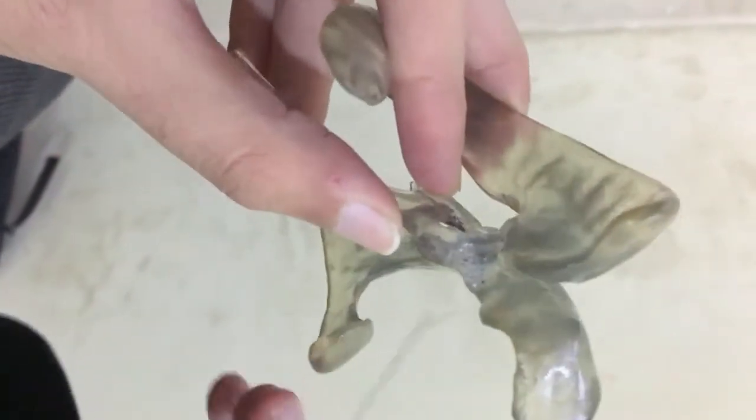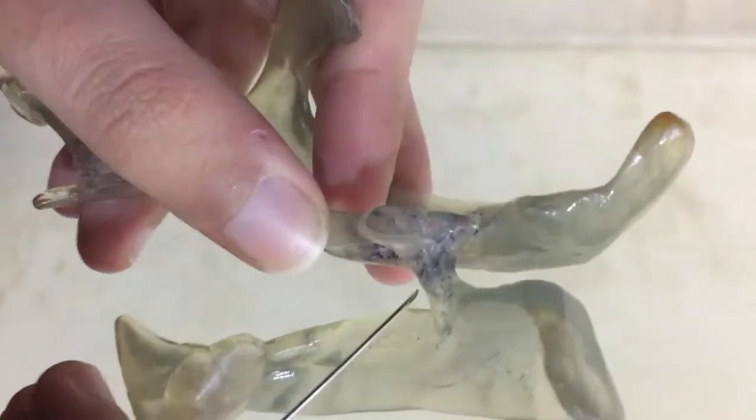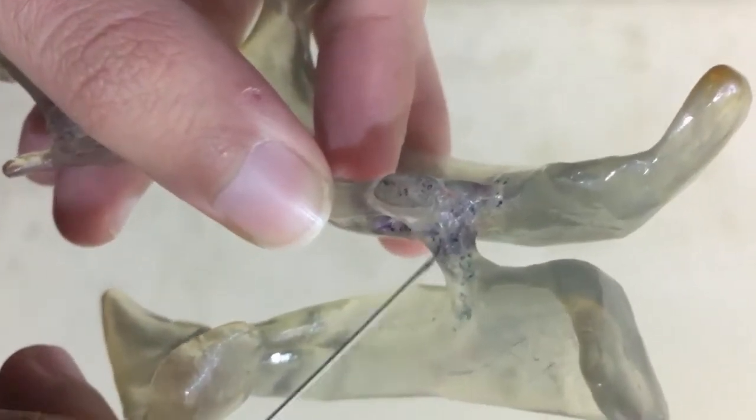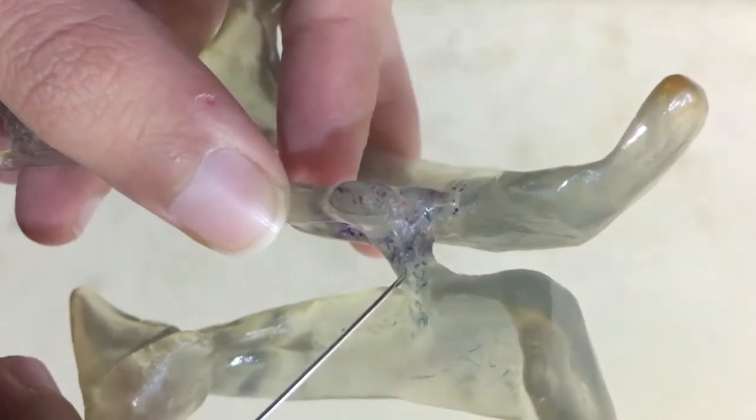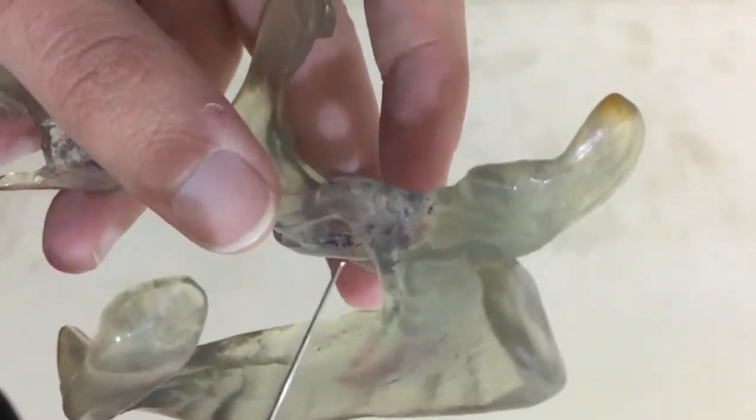Each lateral ventricle drains into the third ventricle via this interventricular foramen. This is the interventricular foramen, and this is the interventricular foramen. Both the lateral ventricles drain into the third ventricle.